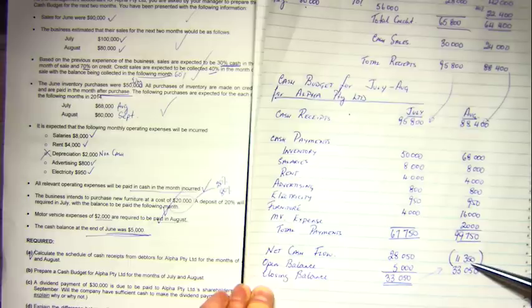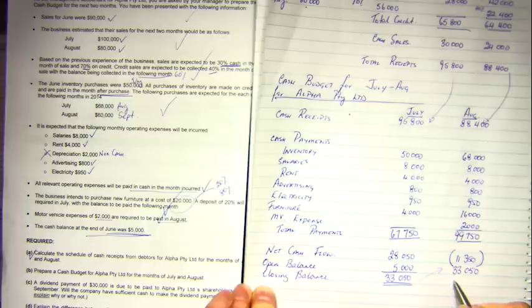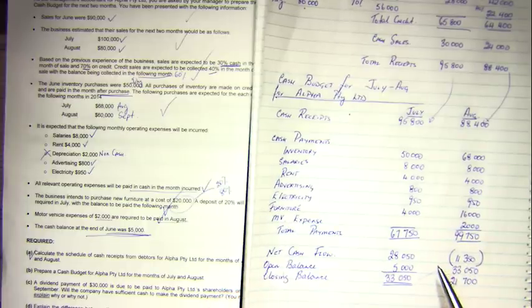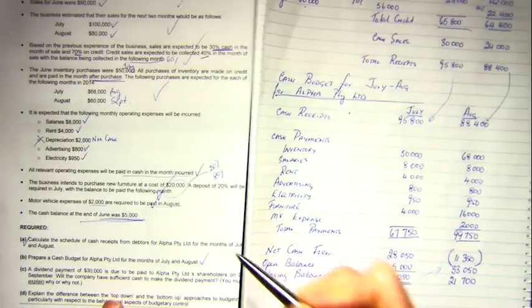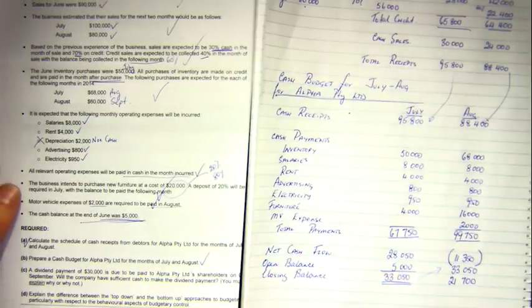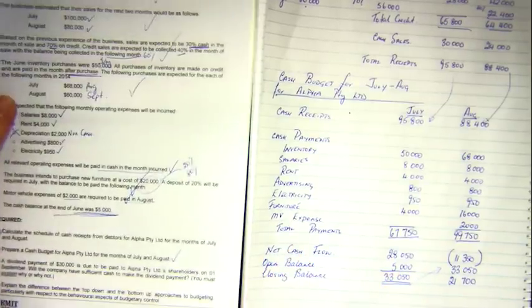33,000, now we're deducting 11,350 from this. So that gives me how much? 21,700. All right, and now we can tick off the part B.